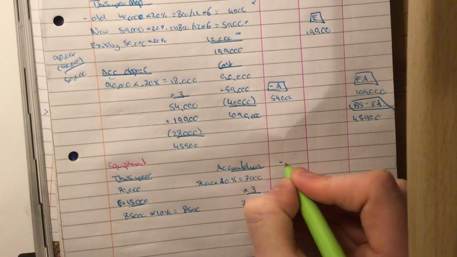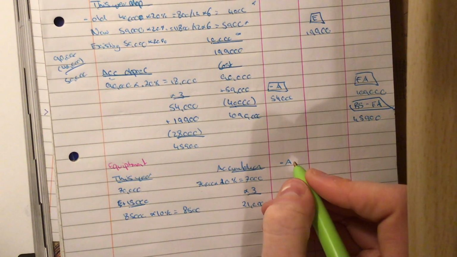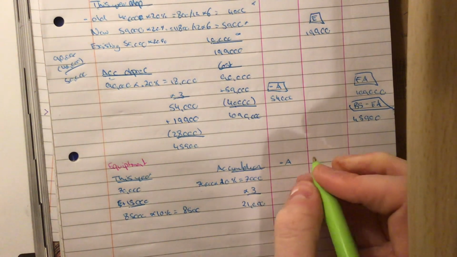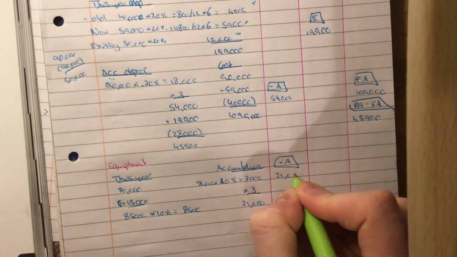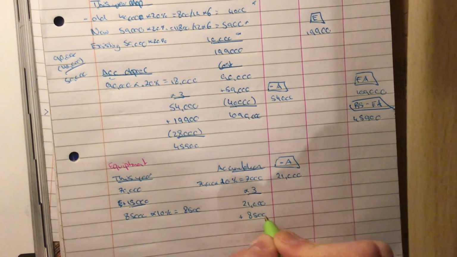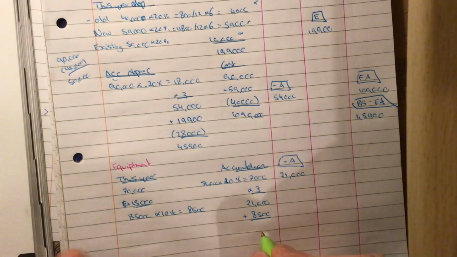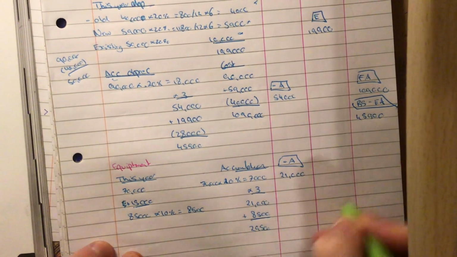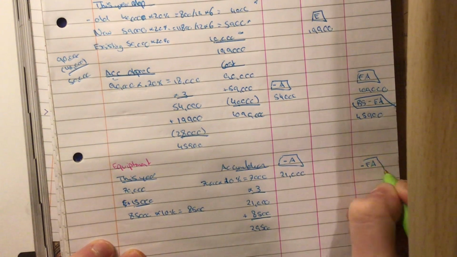That gets taken away from my assets in my statement of reserves. 21. Now I want to add this year's depreciation charge of 8,500 euros, and that gives me a total of 29,500. 29,500 minus fixed asset in the balance sheet.